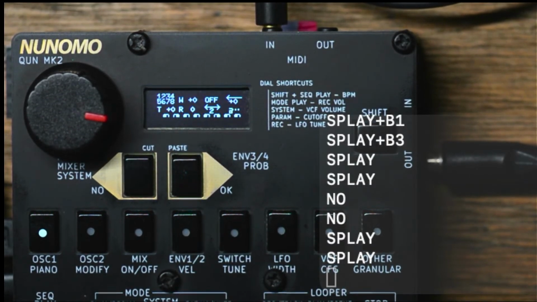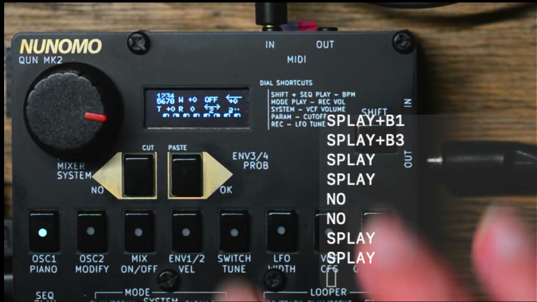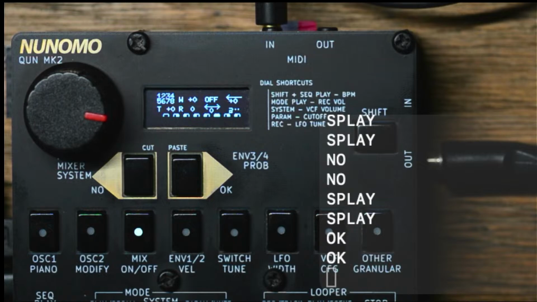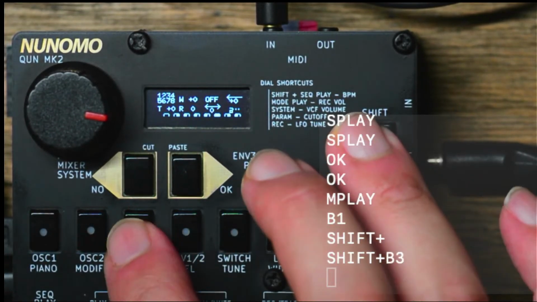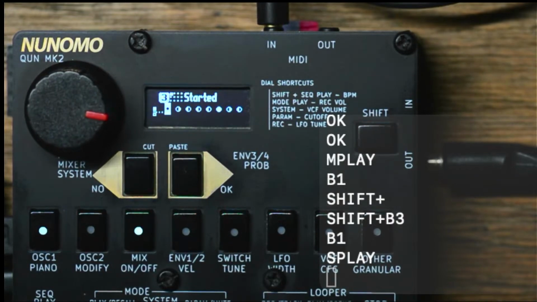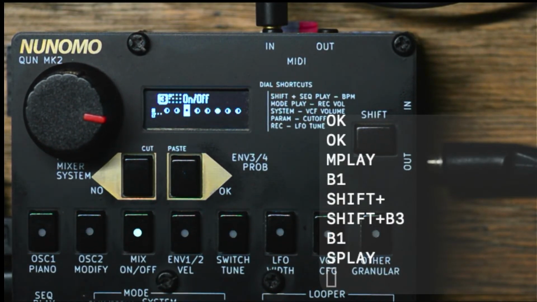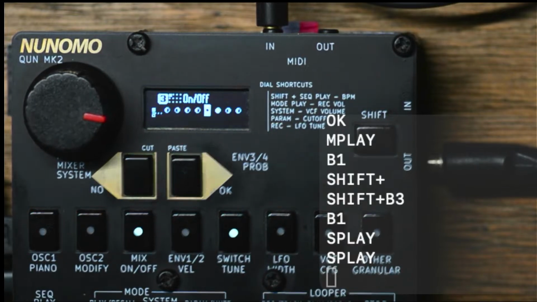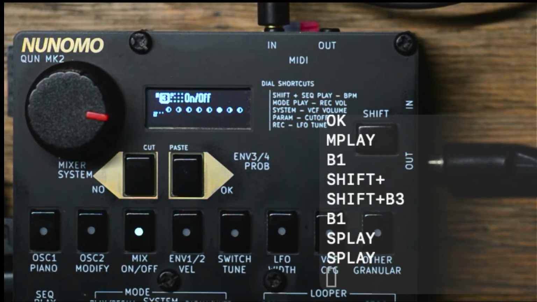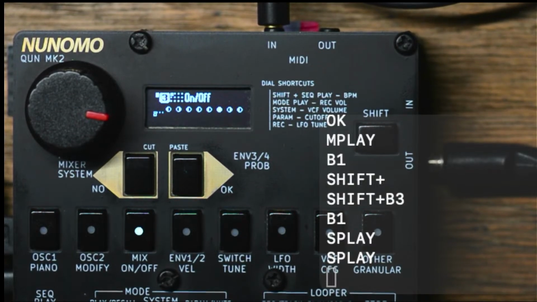And so yeah, the other thing is, I just recorded the pattern 3. And then, let's say I wanna add this tom or conga, I don't know, this sound to this pattern.